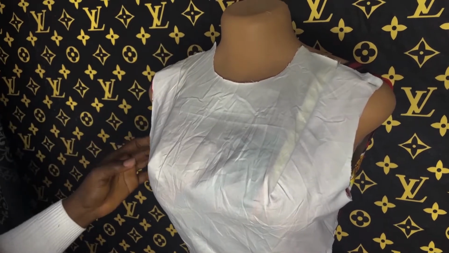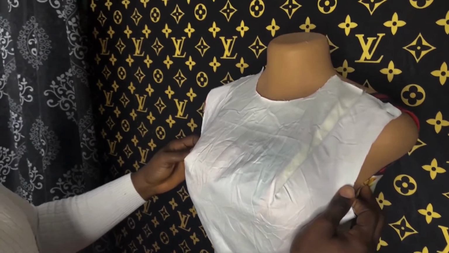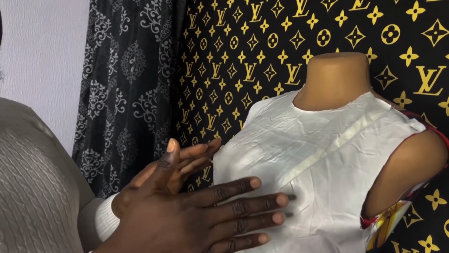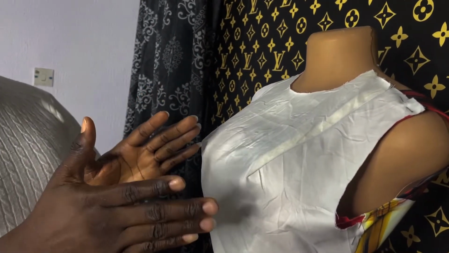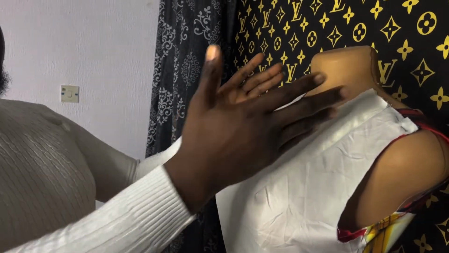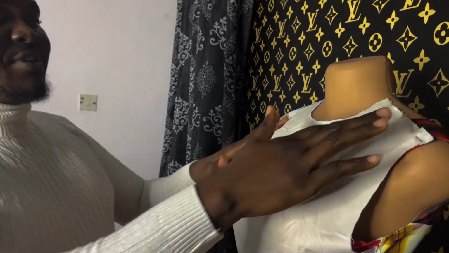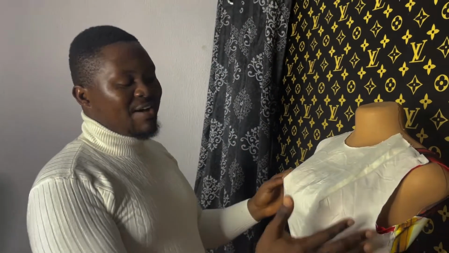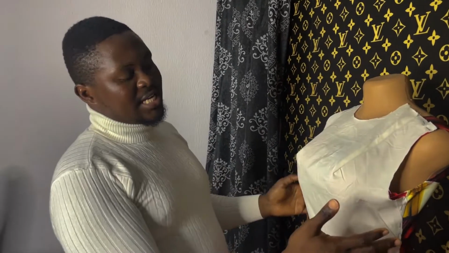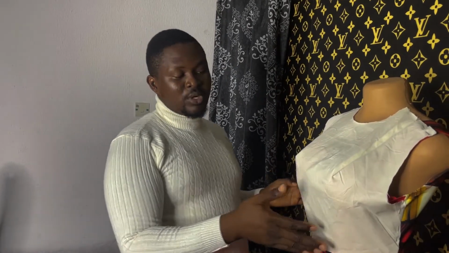If you want to do this, one thing I want you to observe is that the dart, as you sew it, is going to be big and bulky. So actually trim this to half an inch, because if it's too much, it might affect the shape or the fit of the garment. So actually trim that, and that's what we have on our garments.